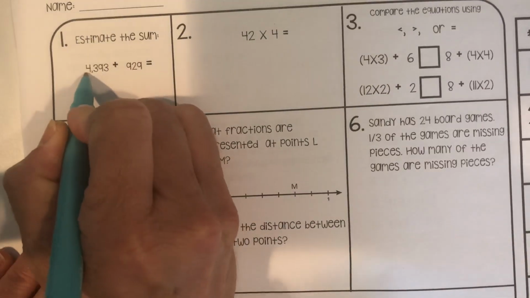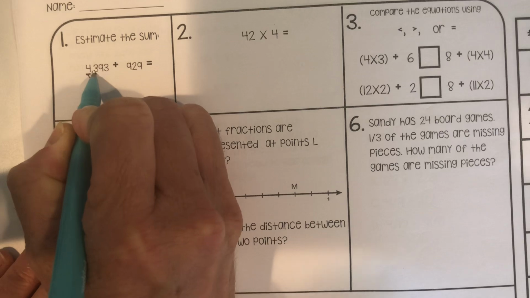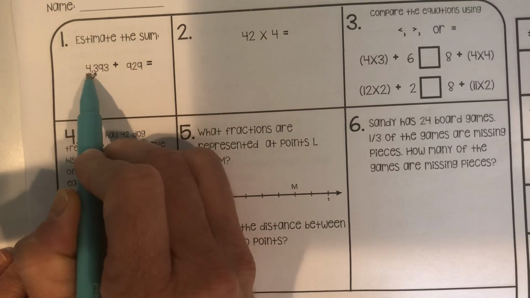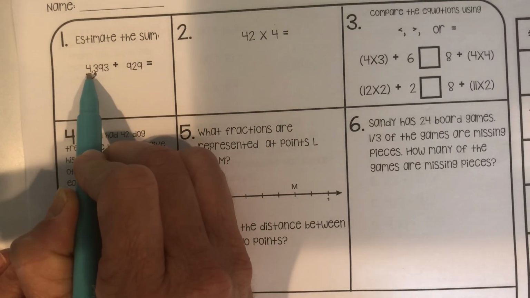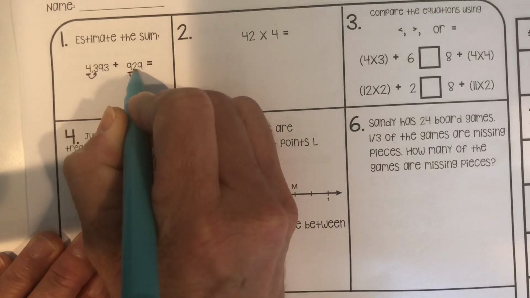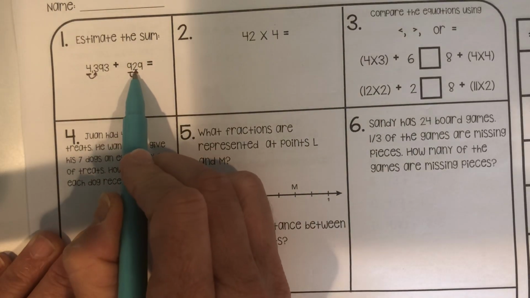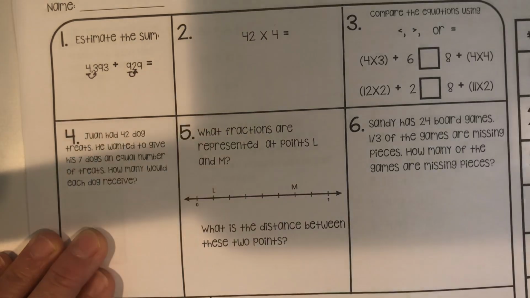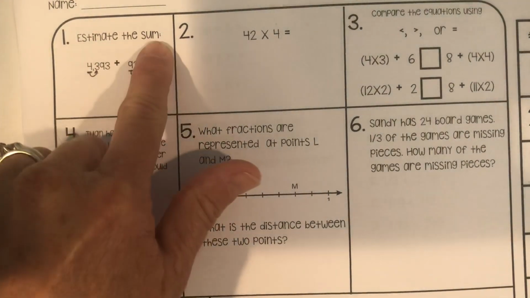Estimate the sum. Okay, that means you're going to round. The 3 is the boss applesauce. It's going to tell you whether this rests at 4,000 or you add 1 more to 5,000. The 2 is the boss applesauce. The 2 is going to tell you whether you rest at 900 or add 1 more to 1,000. Sum means to add together.